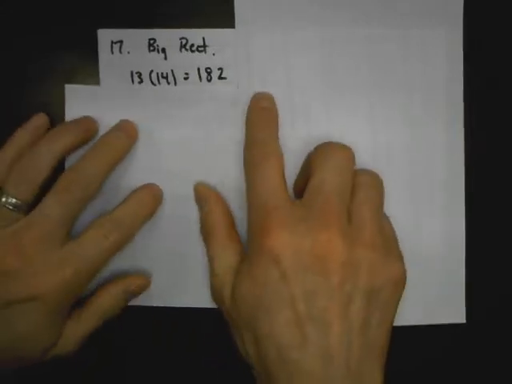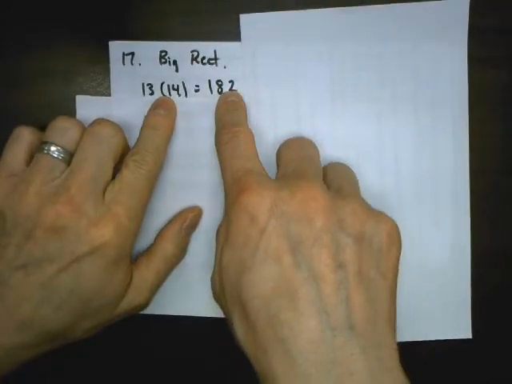17, we have three shapes again. I'm going to consider that big rectangle on the left, one big one at 13 by 14. Take a look and see what I mean. So 13 by 14, when I multiply those two, I should get 182.